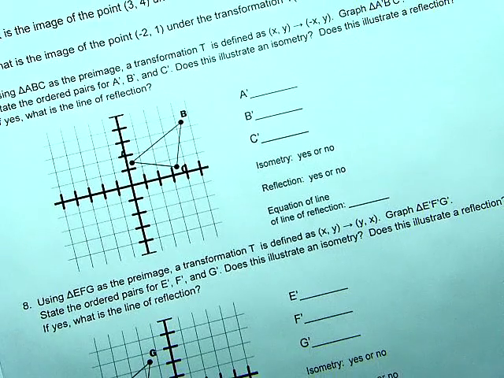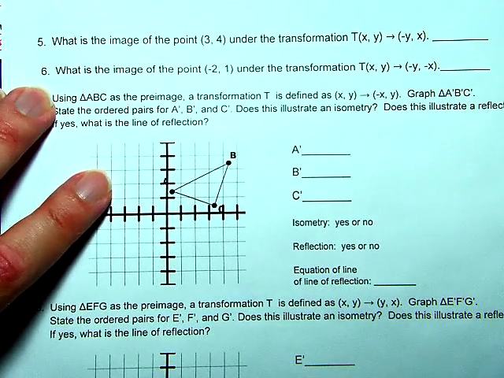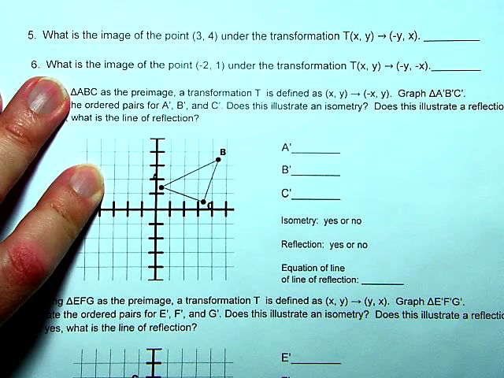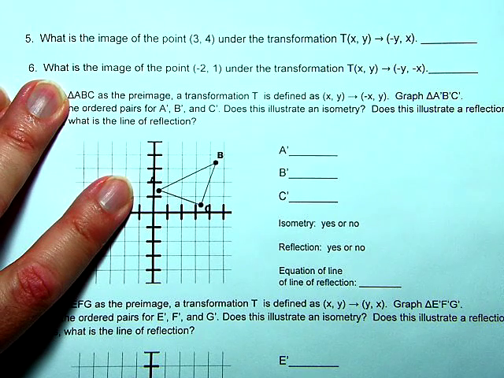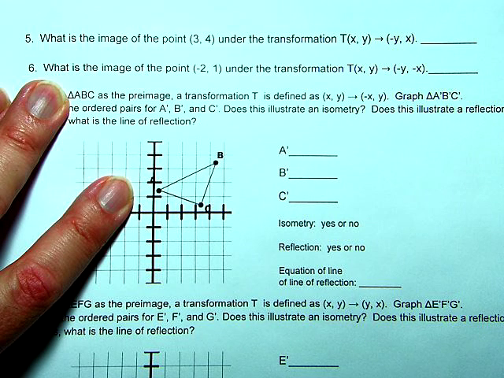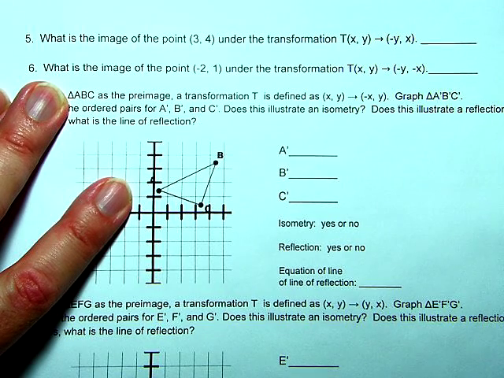So, question number 5 uses some notation that we've encountered before. We did this in yesterday's lesson. So what is the image of the point 3, 4 under the transformation that takes x comma y into negative y comma x? Well, first let's get clear what is x and what is y.